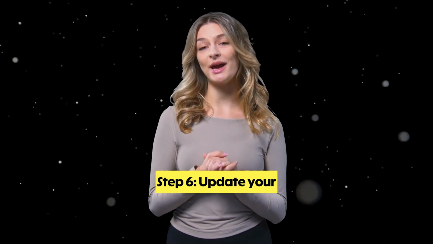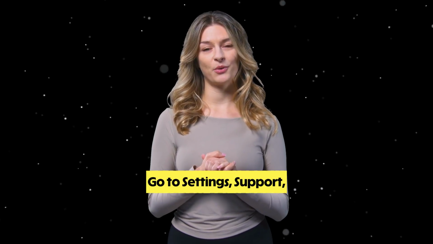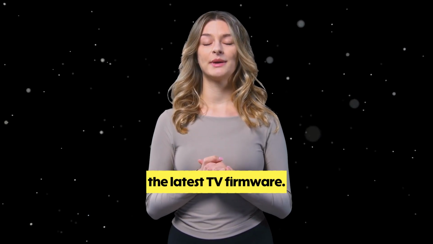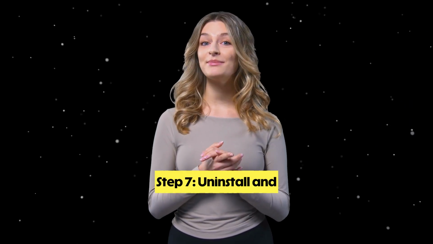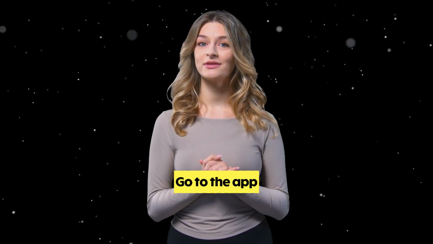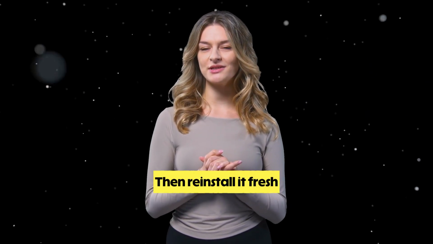Step 6. Update your Samsung TV software. Go to Settings, Support, Software Update, and select Update Now to install the latest TV firmware. Step 7. Uninstall and reinstall the Max app. Go to the App Store, find Max, and select Delete. Then reinstall it fresh from the App Store.